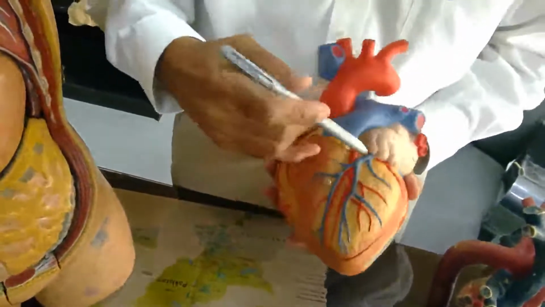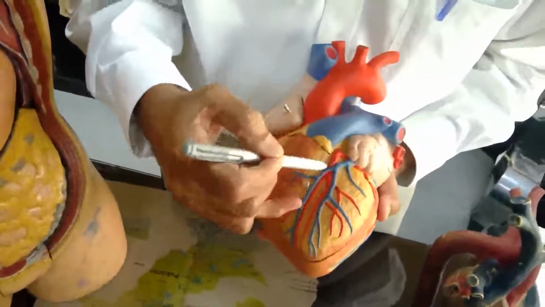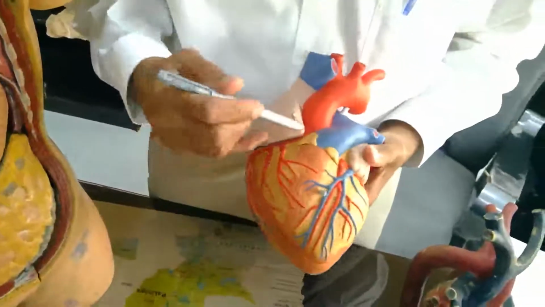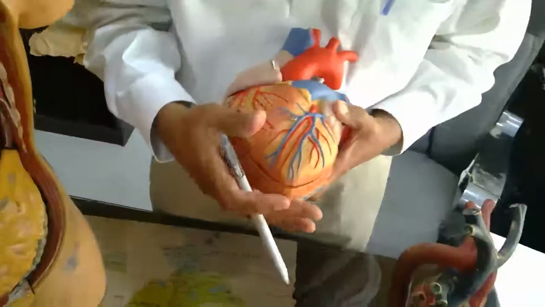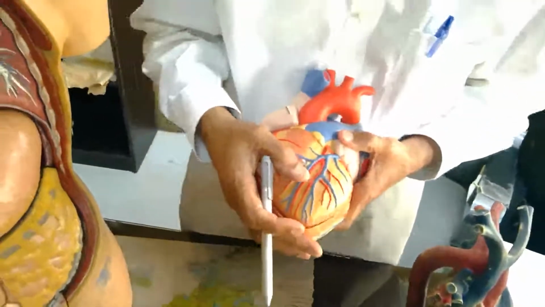So that is the left coronary artery having circumflex branch, anterior descending or anterior interventricular branch, and this is the right coronary artery. And they have got a very wide anastomosis between the two of them.